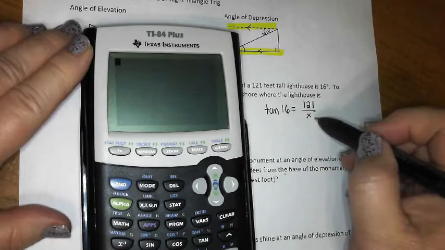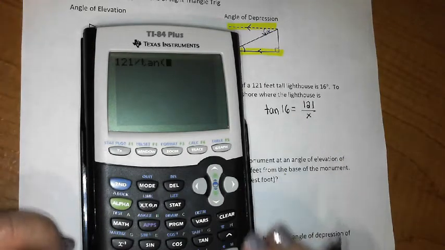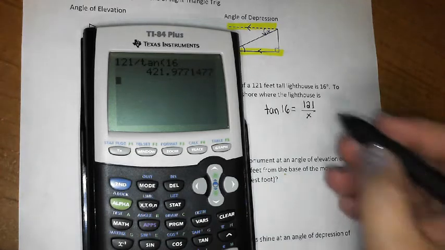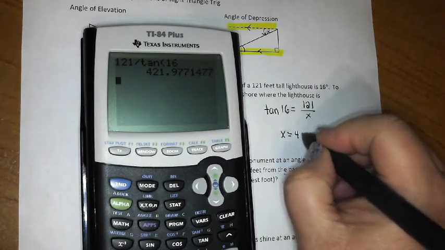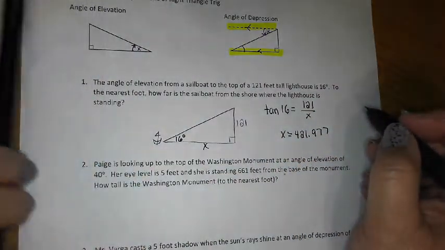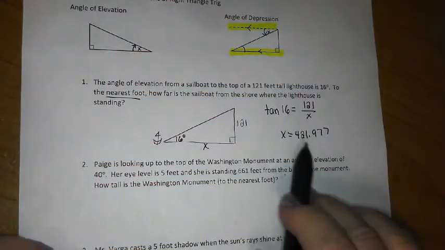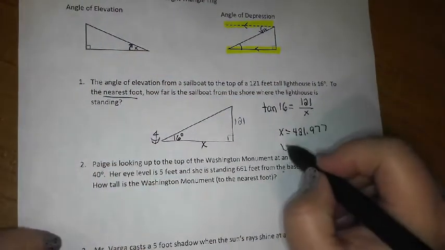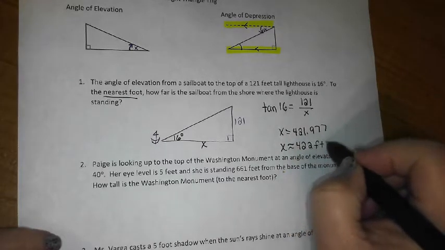And since x is in the denominator, I'm going to do 121 divided by tangent 16. And x is about 421.977. I think the directions said to the nearest foot, so I'll round that off to 422. Approximately 422 feet.